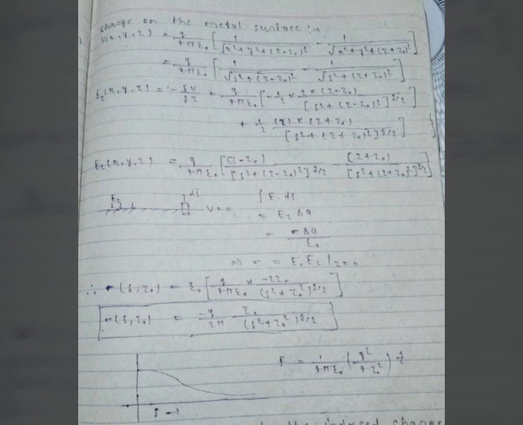As you go away from the position of the charge, let us say this is distance s, it starts going down. All right. So, charge density goes down.